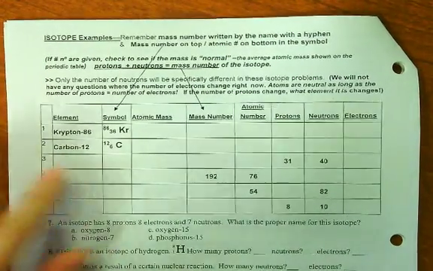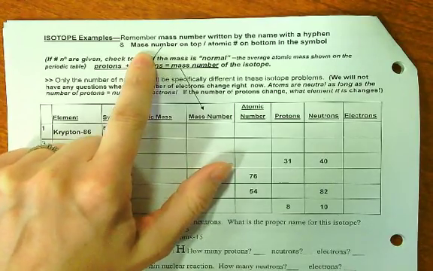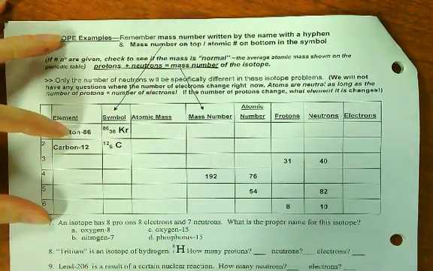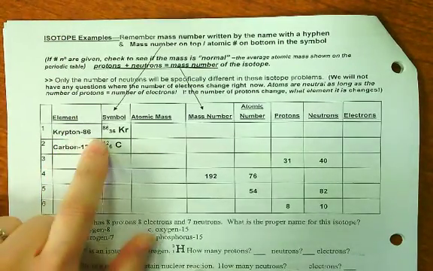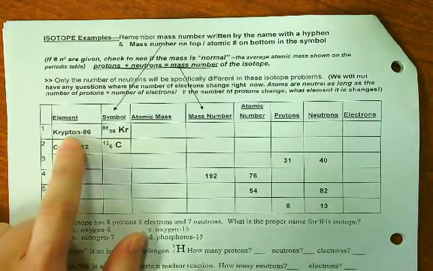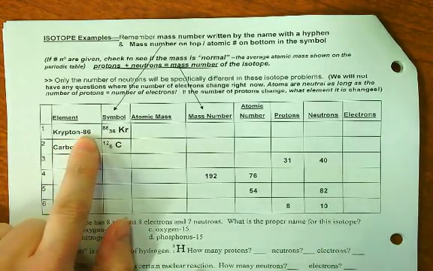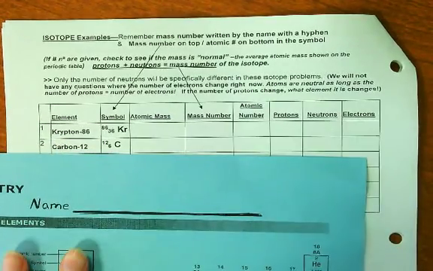So the first thing we did in class today was learn about isotopes. Isotope means a different form. It has to have the same number of protons, but it's going to have a different number of neutrons. Specifically, these are called isotopic notations. It's how we write isotopes. Krypton 86.